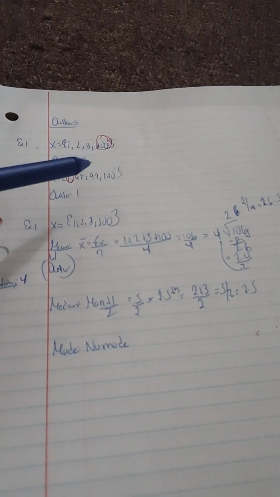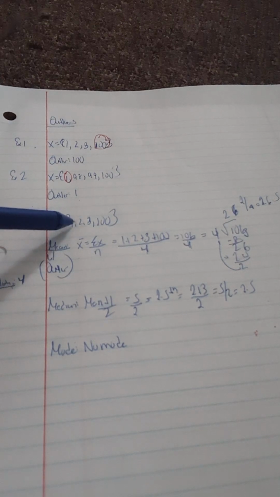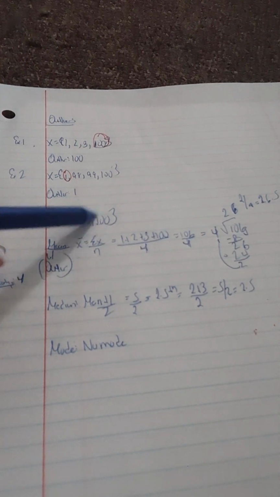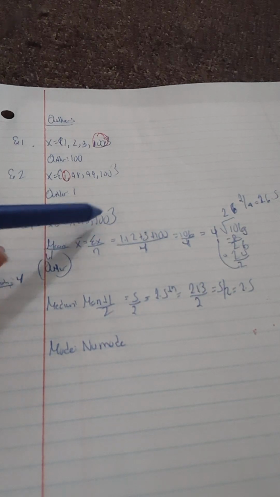If we just take 1 plus 2 plus 3, which is 6, and divide by 3, we get 2. But because we have this outlier here, it turns the mean from 2 into 26.5.